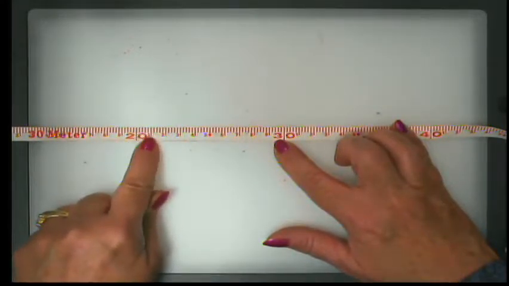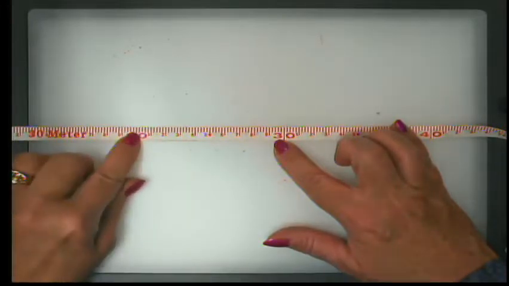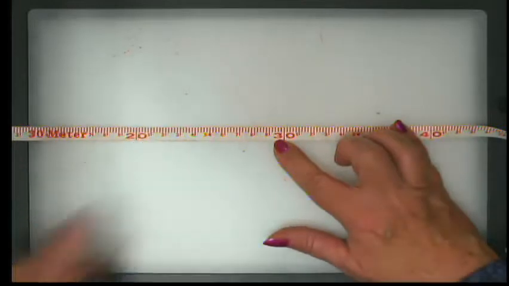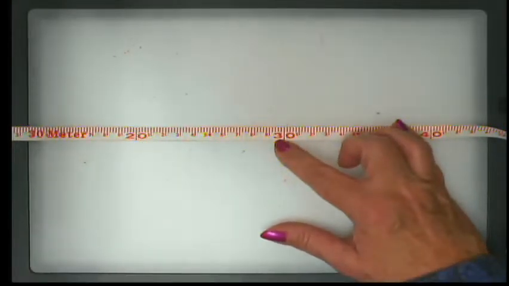And from here to here, from 20 to 21, is a centimeter. Then in between, we have 1, 2, 3, 4, 5. So we have 0.2, or a 1/5 of a centimeter being measured.